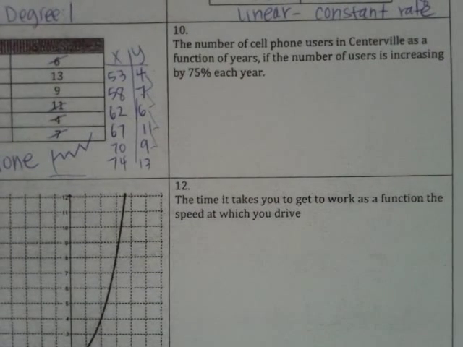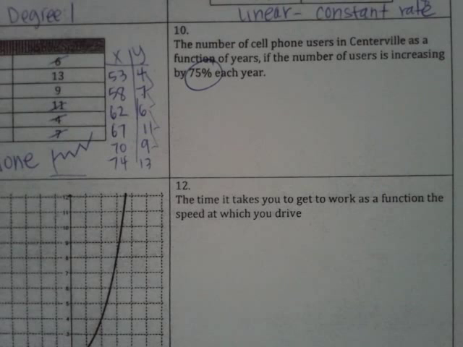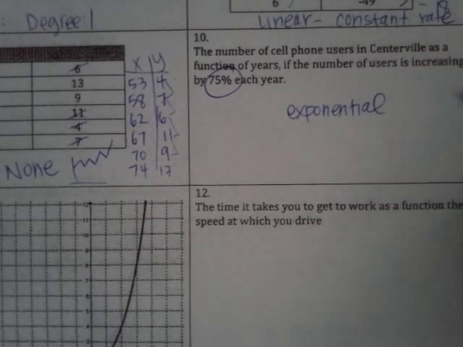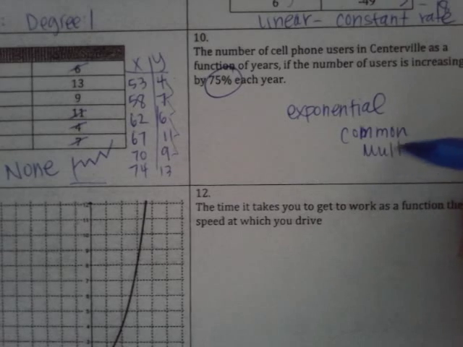Number 10, the number of cell phone users in Centerville as a function of years, if the number of users is increasing by 75% every year. This is my multiplier, right? So if you flip to the very back on the chart that you created, in the exponential column, did it say something about a percent of increase or a percent of decrease? It did, right? So this would be exponential. My common multiplier is 75%.